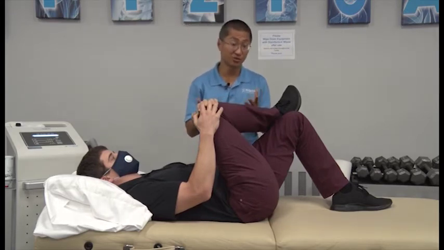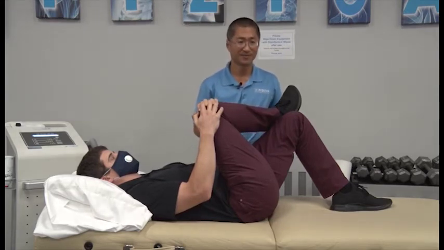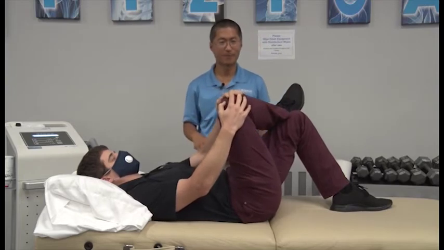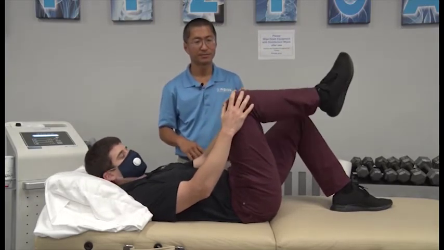So stretching is extremely good. Make sure you stretch. Most definitely. And those are some of the most important ones to keep in mind.